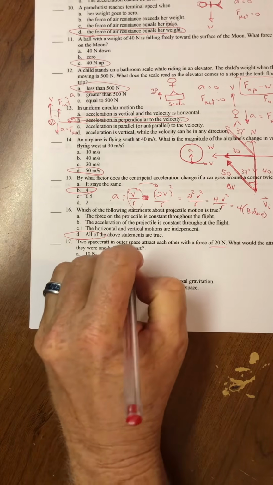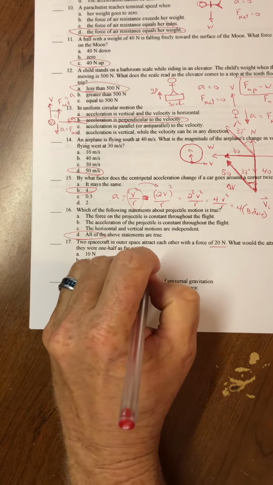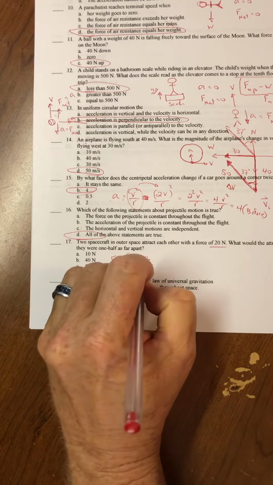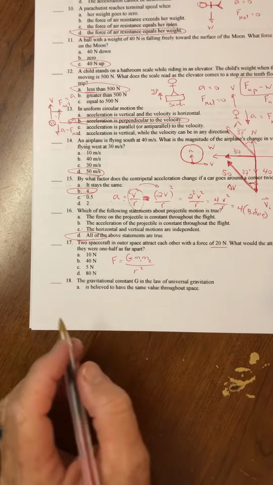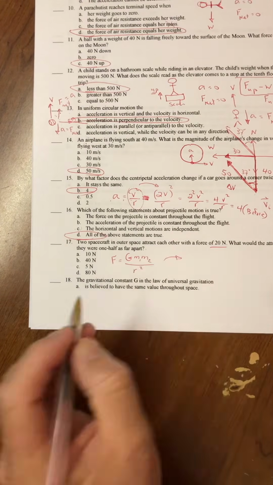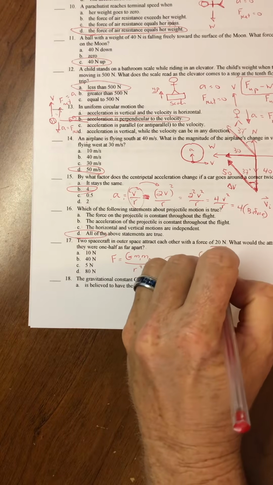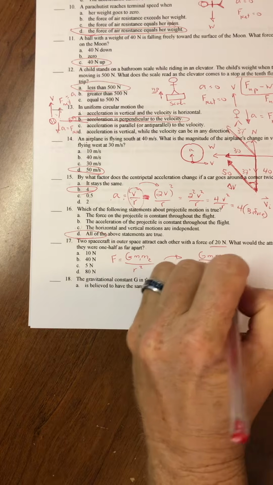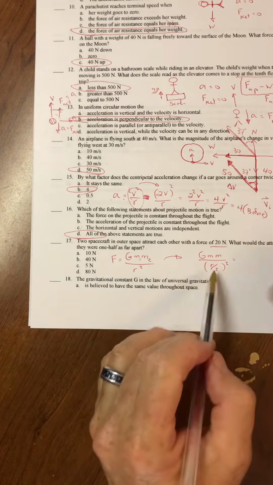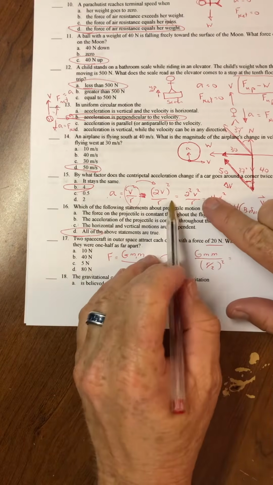So what you're saying here is, if you have a certain mass and a certain distance, and then you take that distance and you cut it in half. And so this is a lot like we did up here with the centripetal.